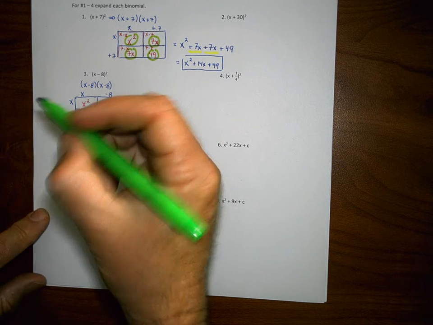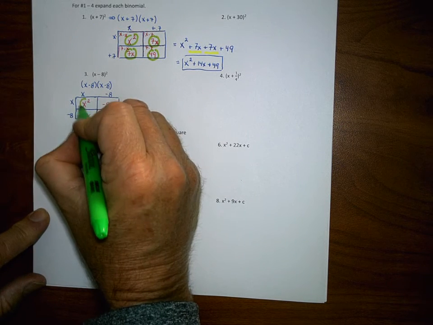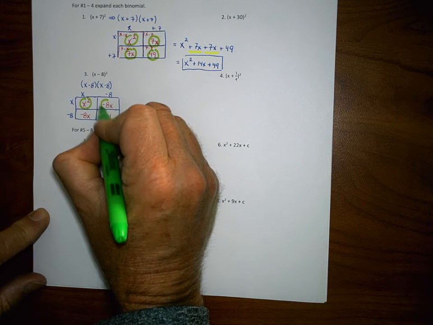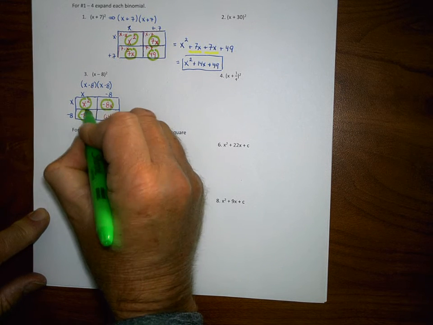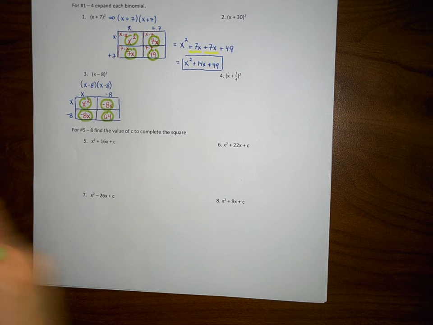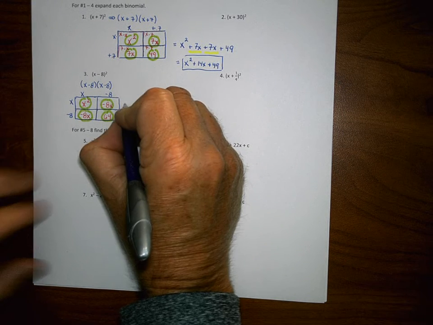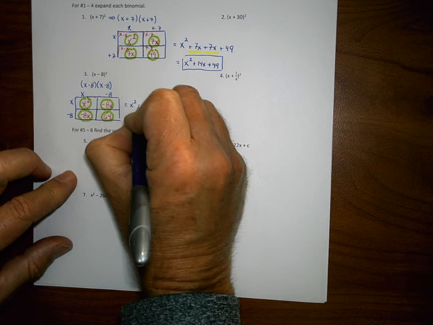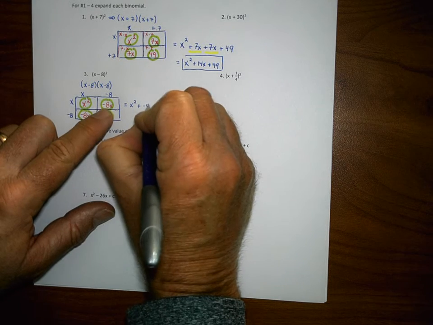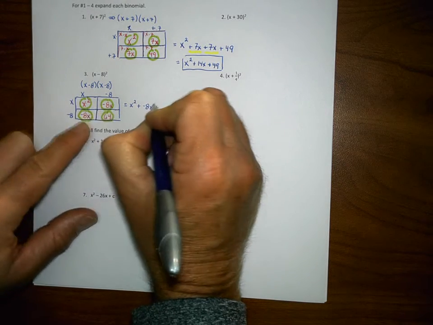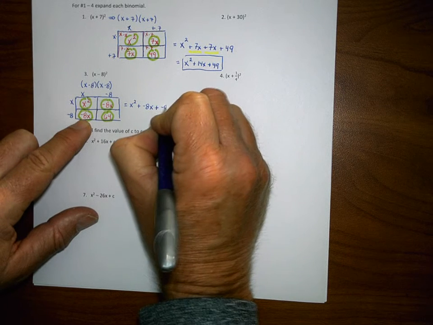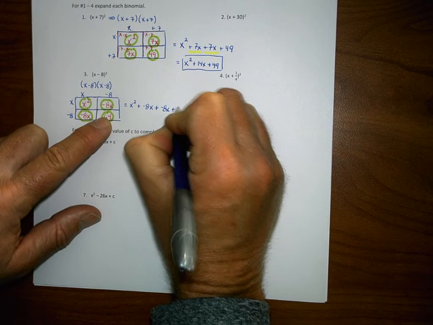So then once again, my answer is going to be the result of all 4 of these added up together. Okay, so my answer would be x to the second power plus a negative 8x plus another negative 8x plus 64.